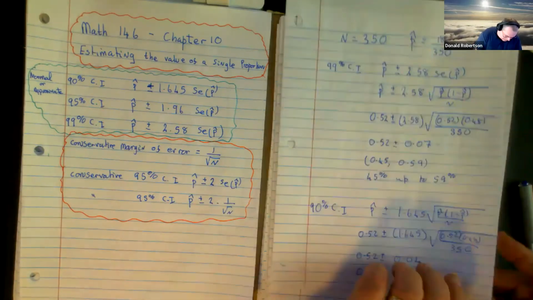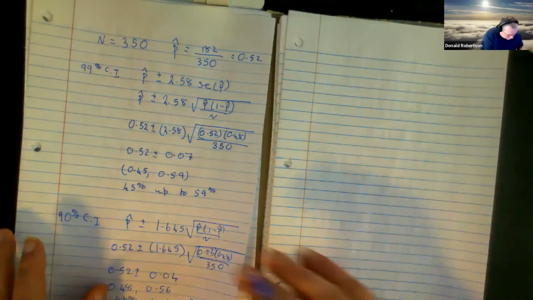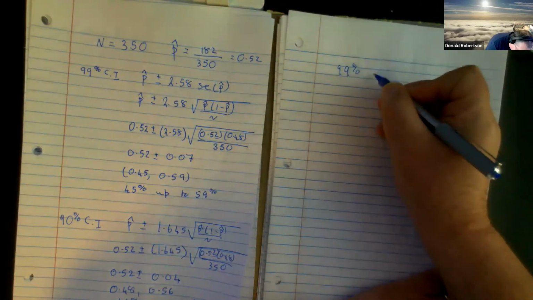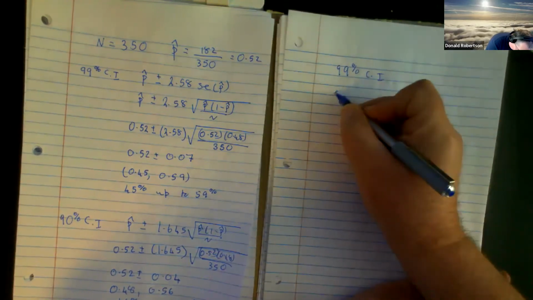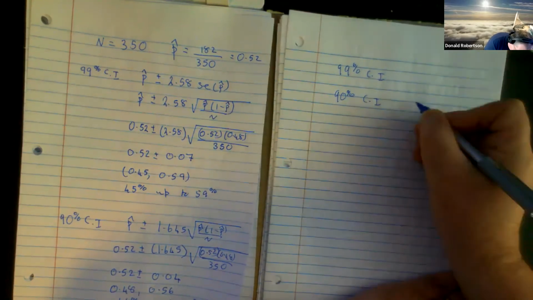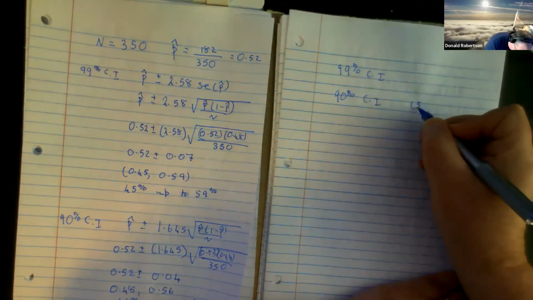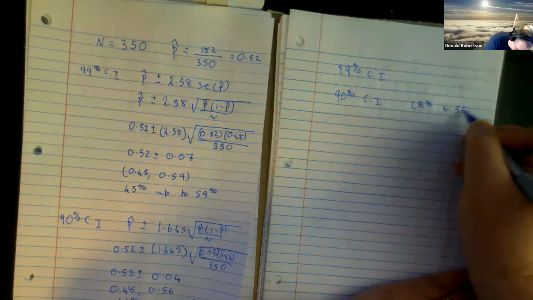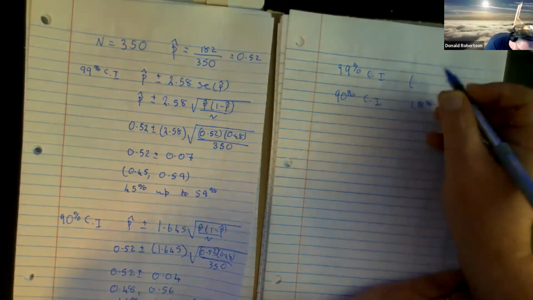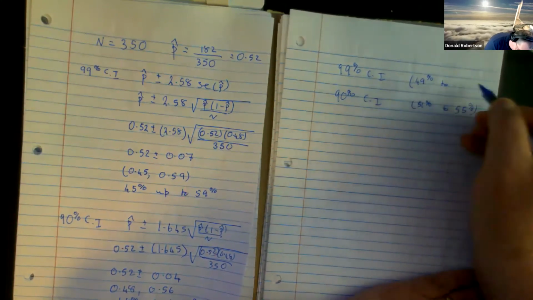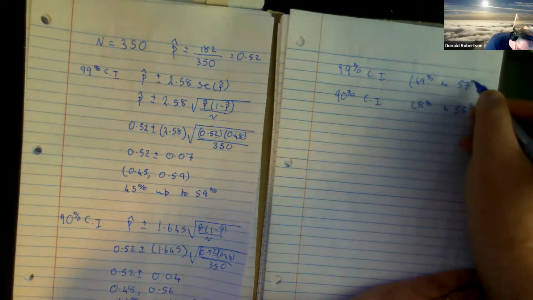Now, I made that come out a nice number. I wish I'd got a different kind of result. So imagine I did another election, and these are the two intervals that you end up with. In this one, you ended up with 51% to 55%. And in this one, you ended up with 49% to 57%.